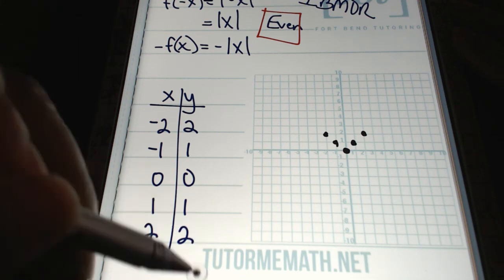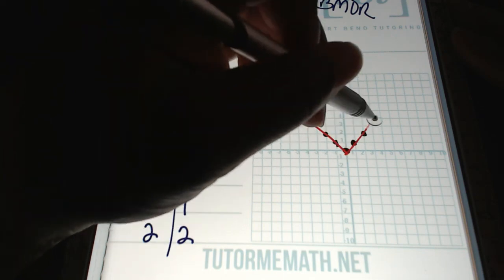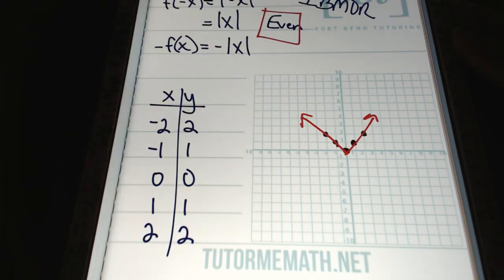There you go. And let's go ahead and put this in red. Let's see what this looks like here. We're going to put arrows on both ends. Look at that V shape. There you go.